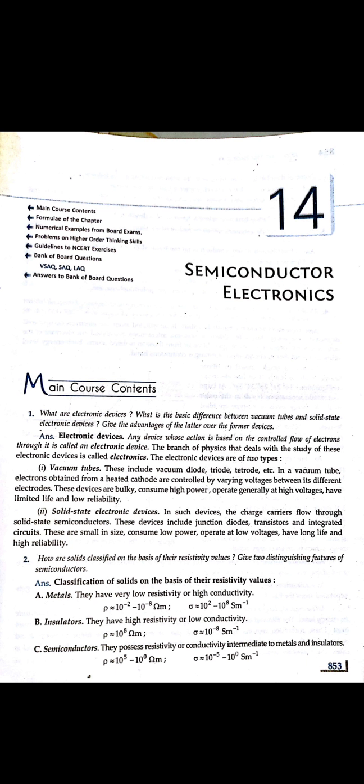So metals, we know, will have the highest conductivity, because they conduct very freely. The number of free electrons will be the highest. Here the conductivity will be in the range of 10^2 to 10^8. It means that if a number has more zeros to the right side of it, then we can say it has the highest value.